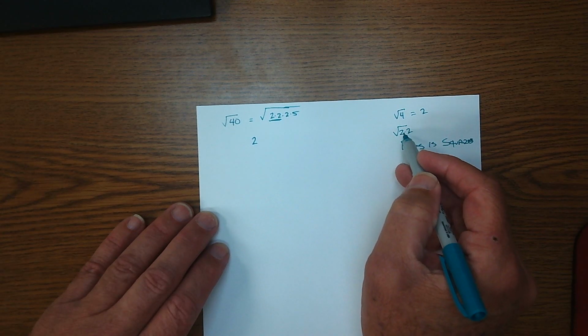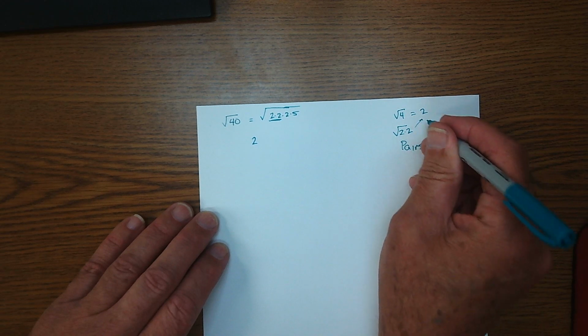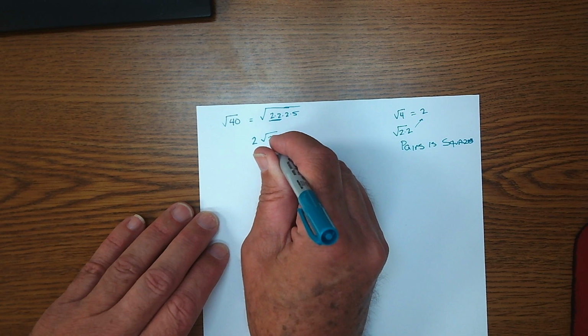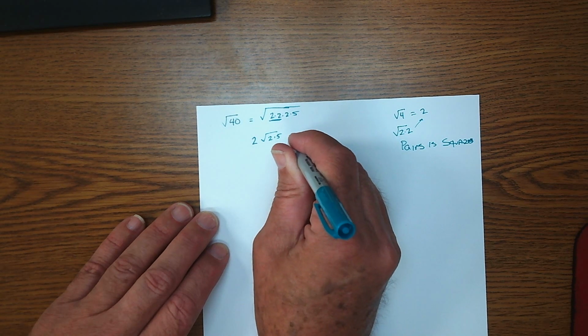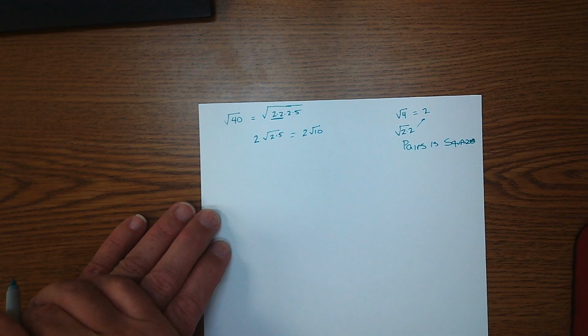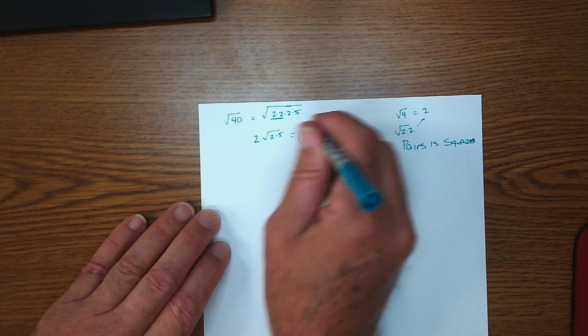Following this example, the pairs go out as one. Then this 2 and 5 are left inside. And so 2 times 5 left inside gives me an answer of 2 square root 10, and this is a simplified radical.